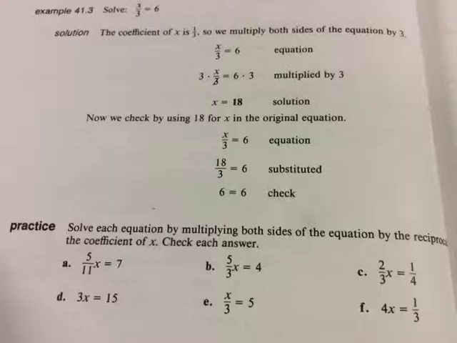Here's another one. This says solve x divided by 3 equals 6. This is a division problem, but it is still a fraction, so we can find the reciprocal of x over 3, and we're going to look at x over 3 as 1x over 3, or 1/3 x.